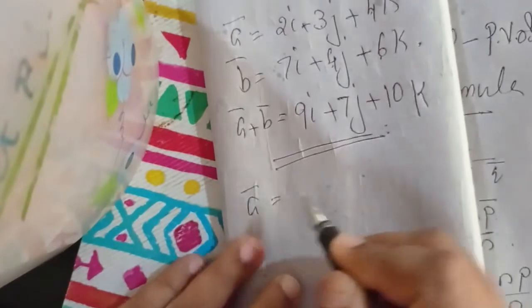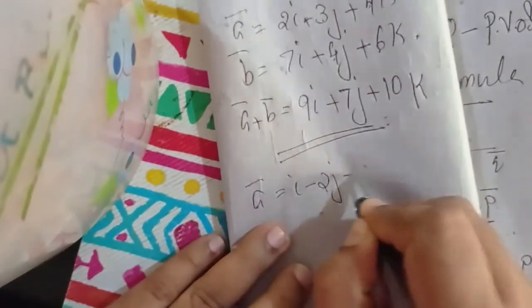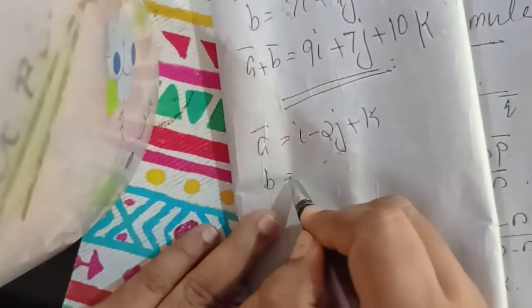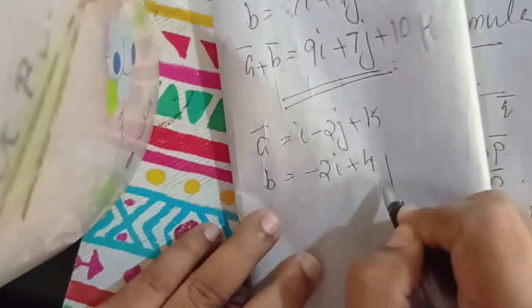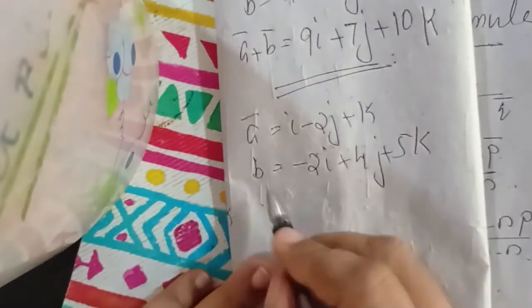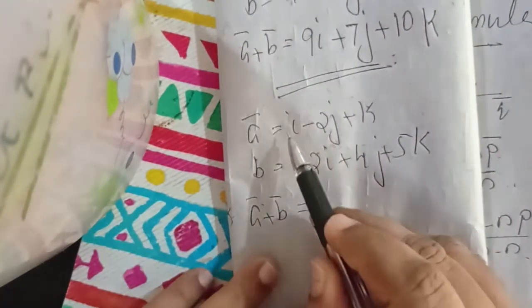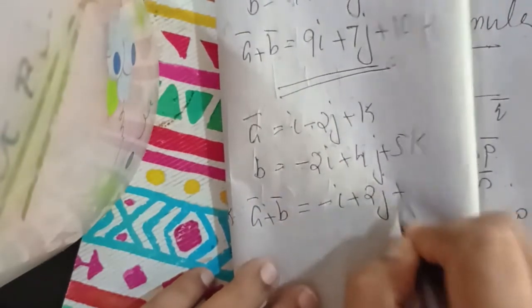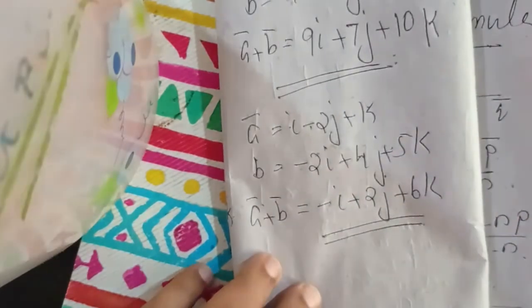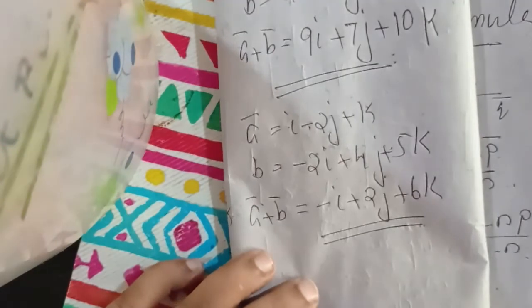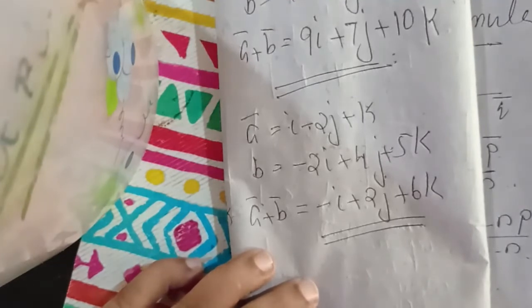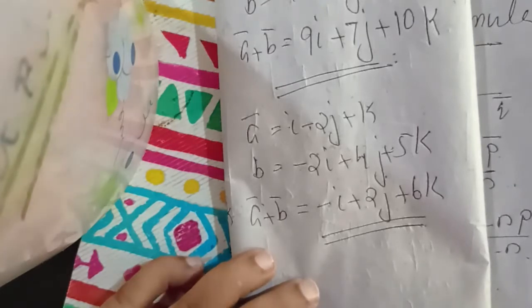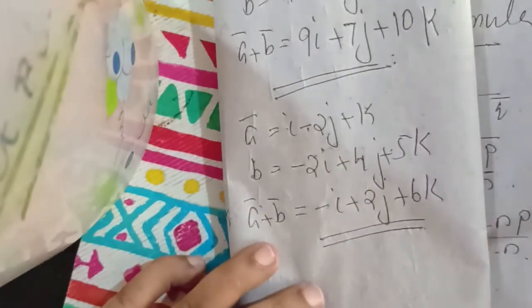Write one more question. A is equal to i minus 2j plus k, and B is equal to minus 2i plus 4j plus 5k. What is A plus B? 1 minus 2, what is the answer? Minus i. Plus 4 minus 2, 2j. Plus 5 plus 1, 6k. Minus i plus 2j plus 6k. If one more vector is there, same procedure. Add the i components, then add the j components, then add the k components. Okay.